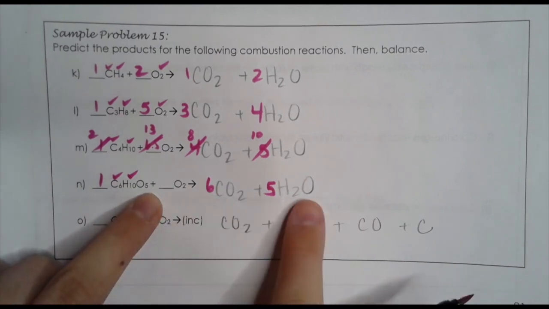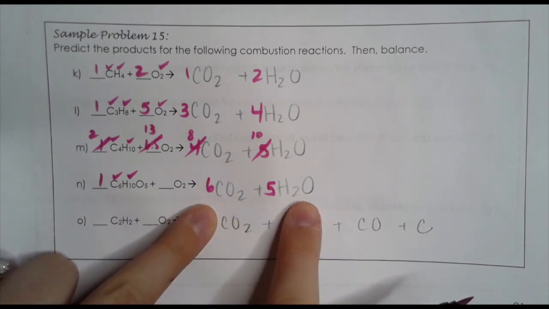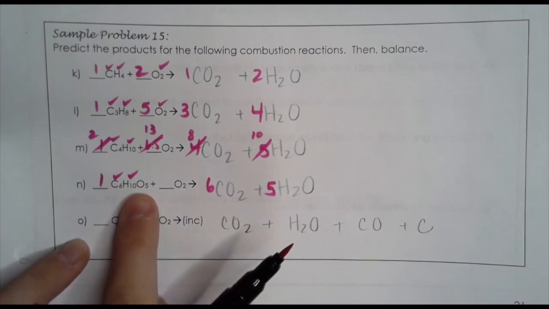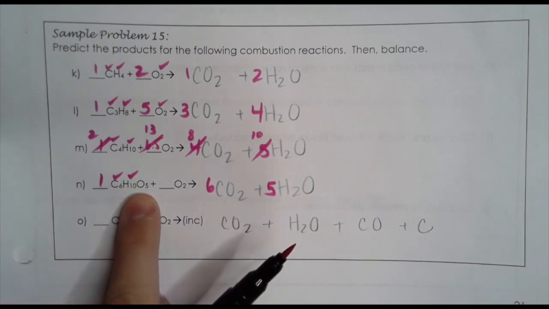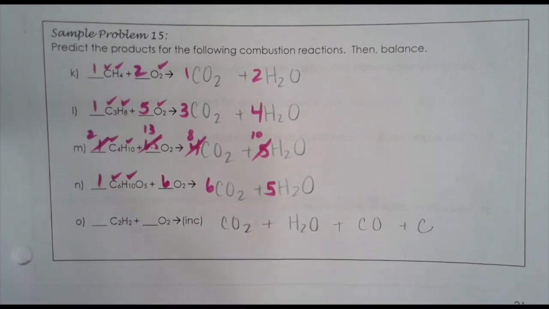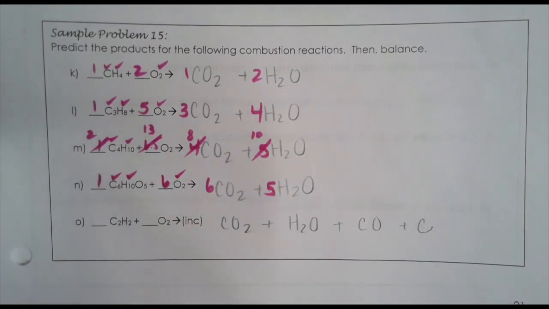So on my product side, I have 12 plus another 5 gives me 17. So I need 17 here, but look, I already have 5 in my other reactant. So really you only need 12 here. 6 times 2 is 12. So just make sure you're double and even triple checking to make sure that you have them all balanced out in the end.